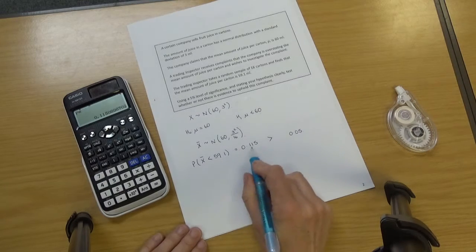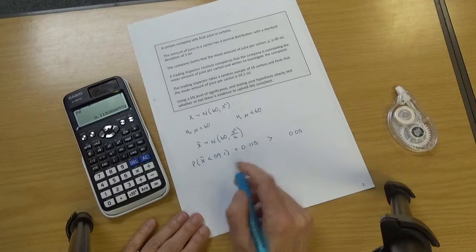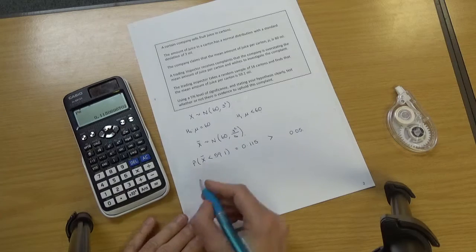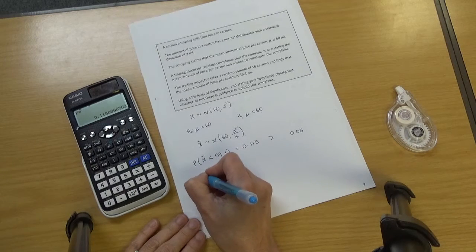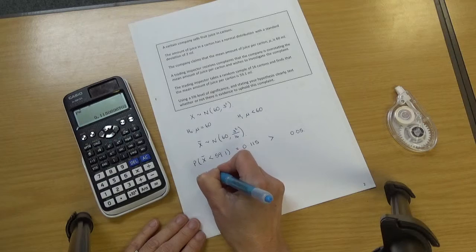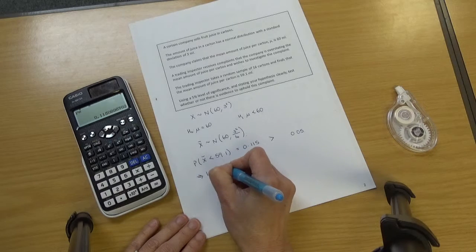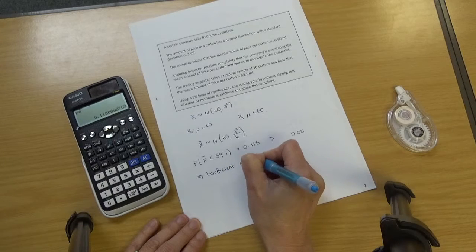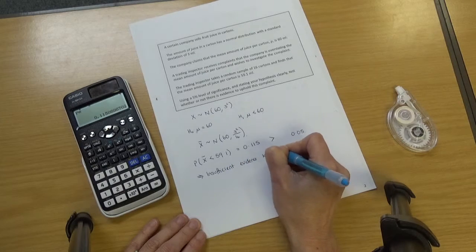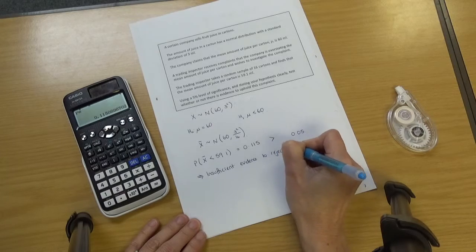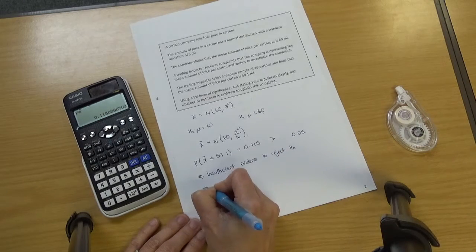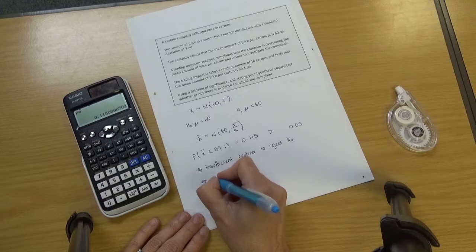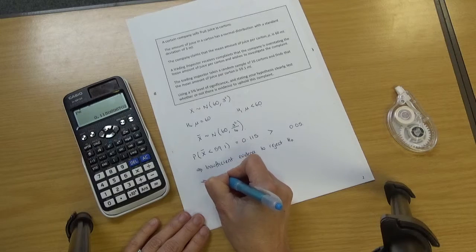There's an 11% probability it's happened by chance, so therefore we can't reject H0, insufficient evidence to reject H0, therefore cannot uphold the complaint.